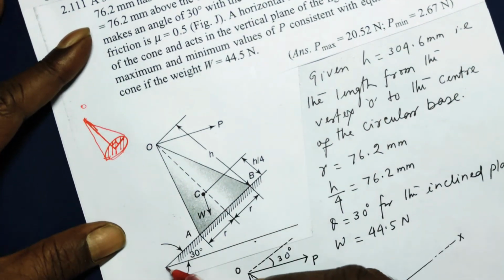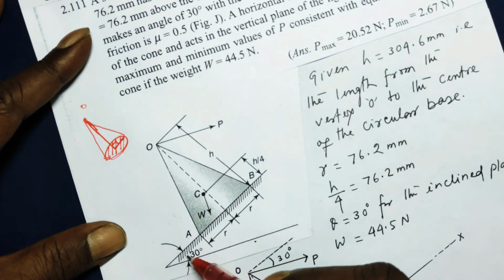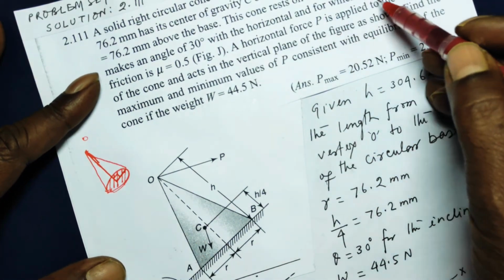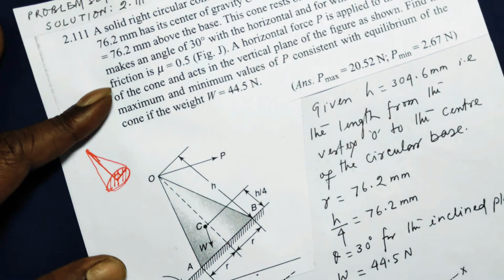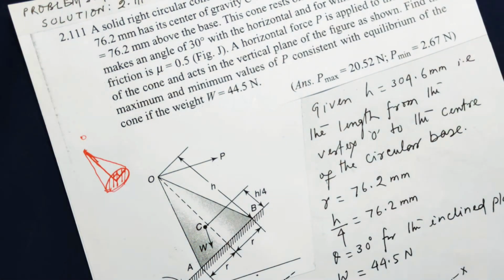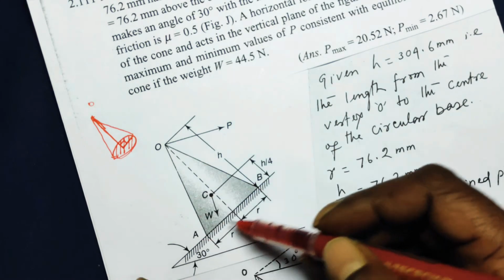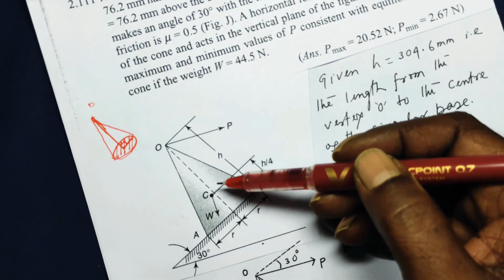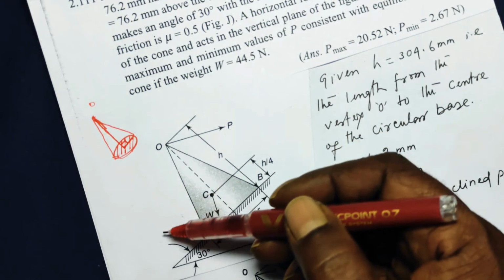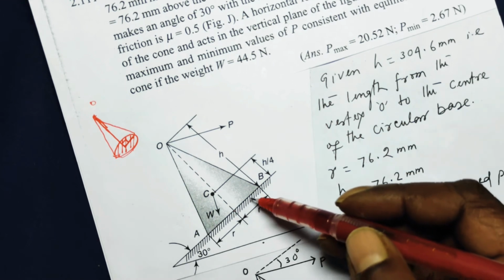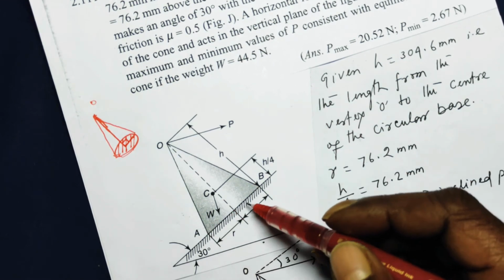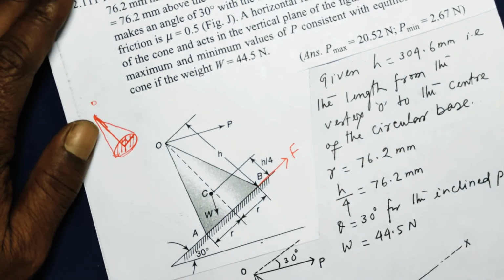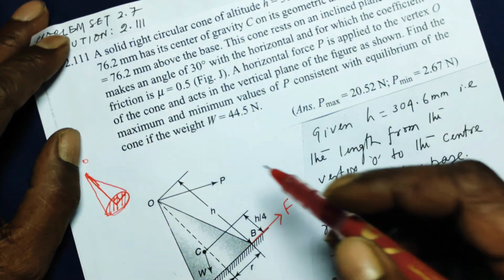This cone is resting on an inclined plane AB. As you can see, this is the inclined plane AB, making angle 30 degree with the horizontal, for which the coefficient of friction, the value of mu, is given. Because the right circular cone is resting on the inclined plane, this cone will try to move to this side, will tend to slide to this side. So the force of friction at the bottom of the cone will be to this side. And the coefficient of friction is given as 0.5.